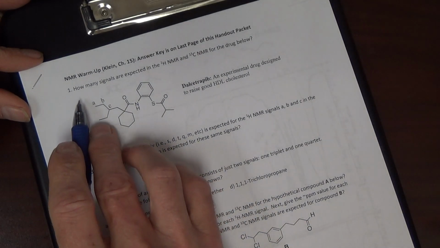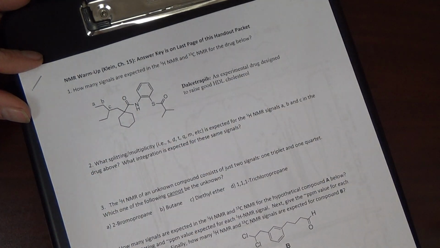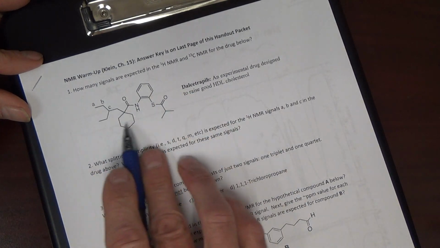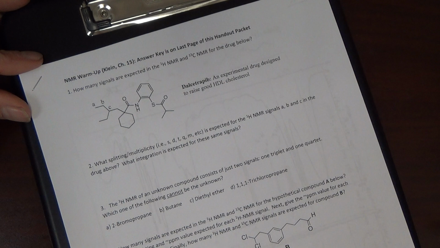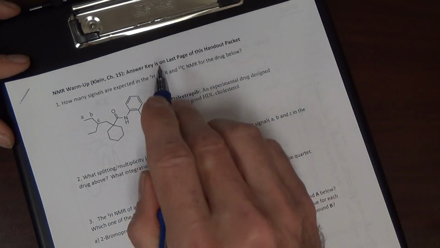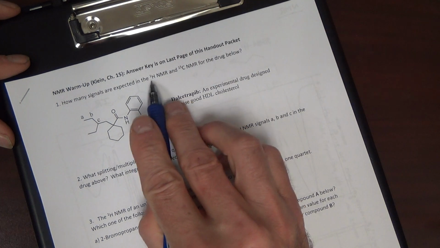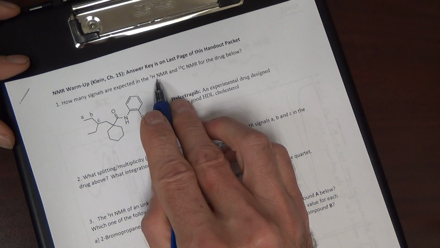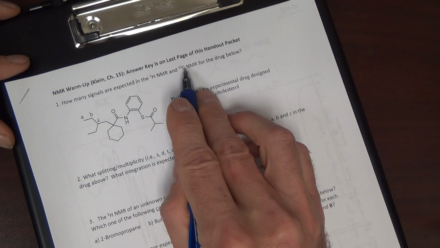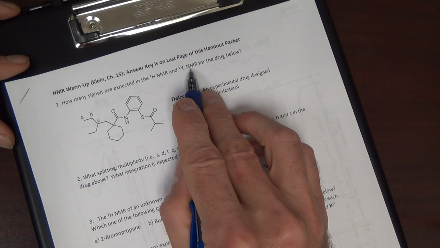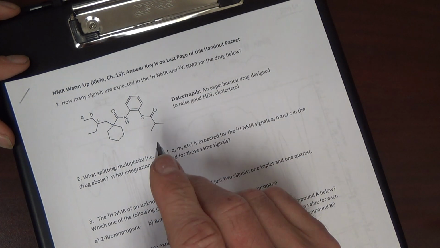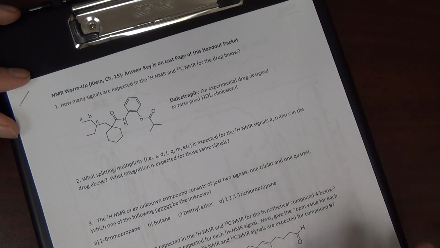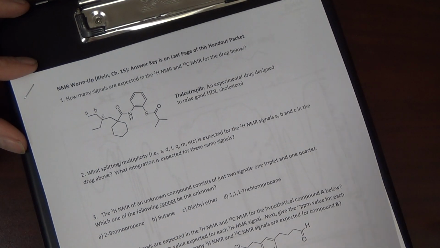One introductory concept which we will have to become familiar with is predicting how many signals are expected in the NMR of such a compound. Now when we say NMR, this includes both proton NMR, or so-called 1H NMR, or hydrogen NMR, but we will also be looking at carbon-13 NMR. These are the two most common NMR types. Okay, so that's a warm-up page.